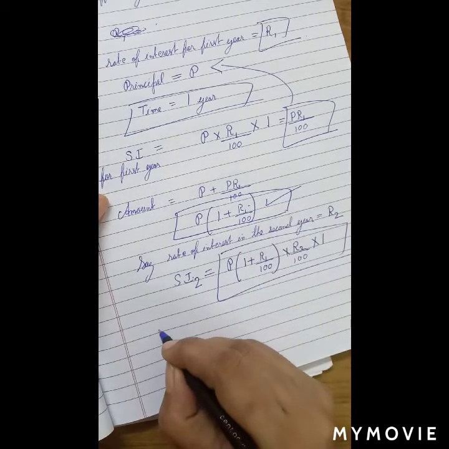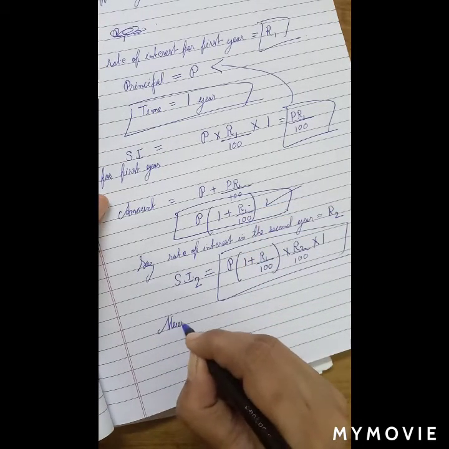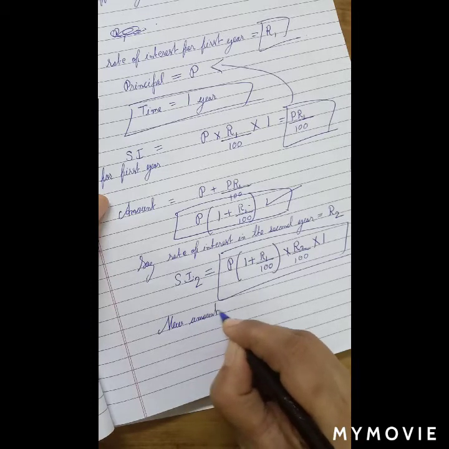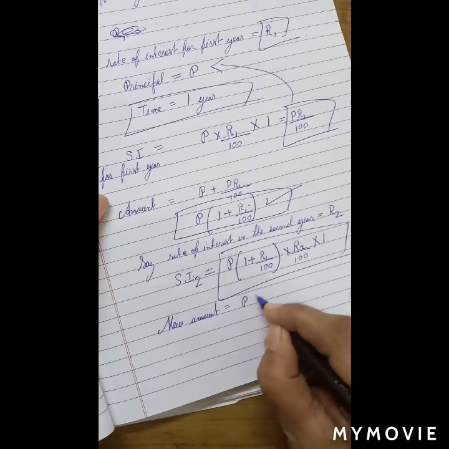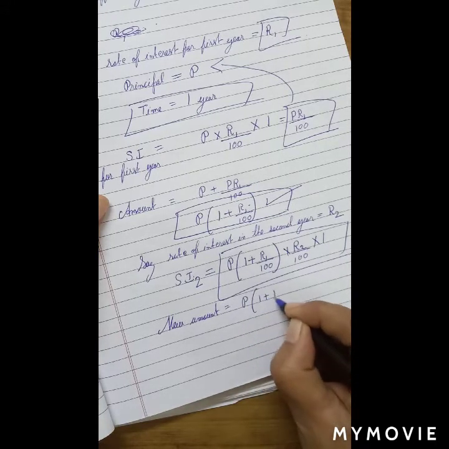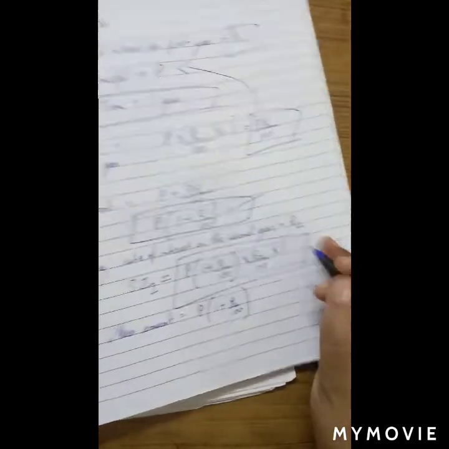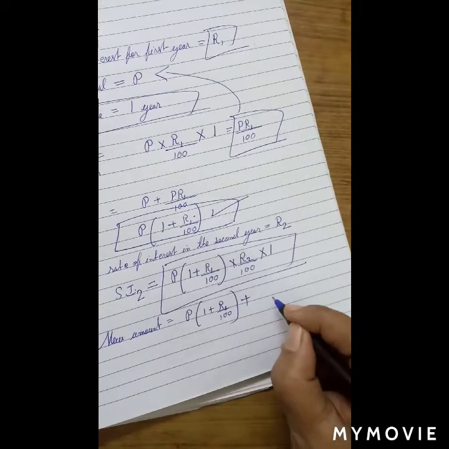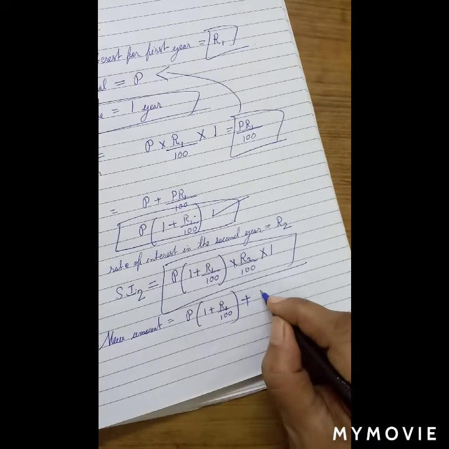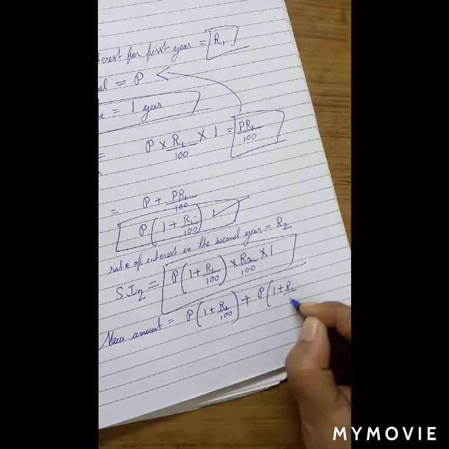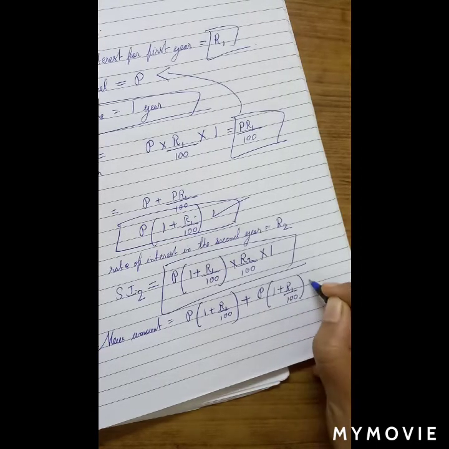So the new amount is equal to P(1 plus R1 by 100). This is the principal, and we will add the simple interest of the second year, which is P(1 plus R1 by 100) into R2 by 100.